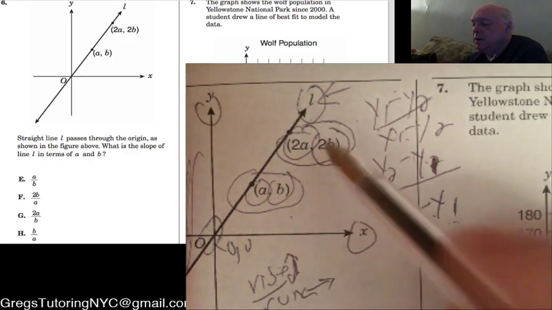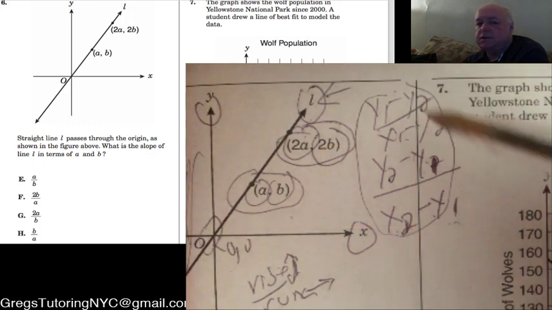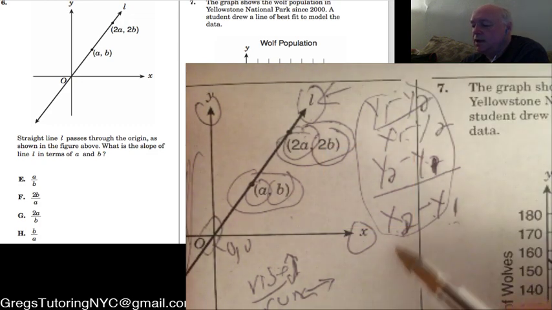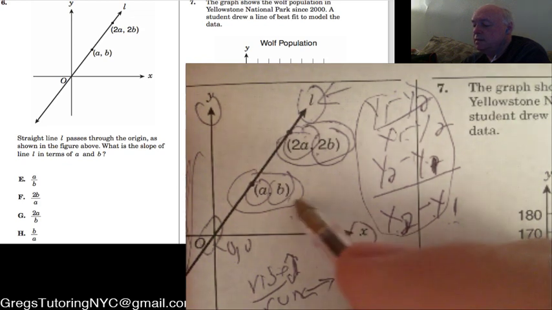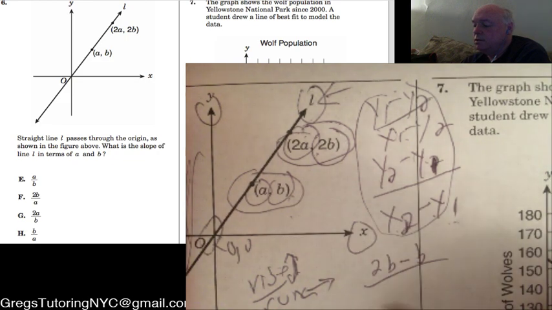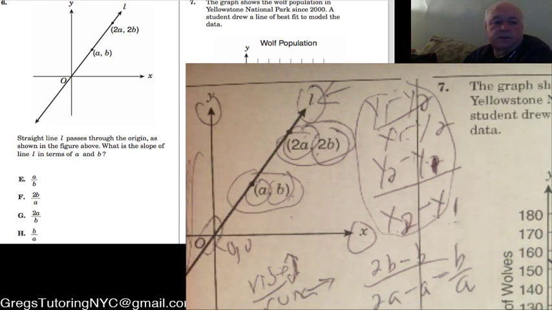Okay, so what we're going to do is let's do it algorithmically first. So we can use any 2 points, right? So we can get 2b minus b over 2a minus a. So we get b over a. Okay, so our answer should be H.